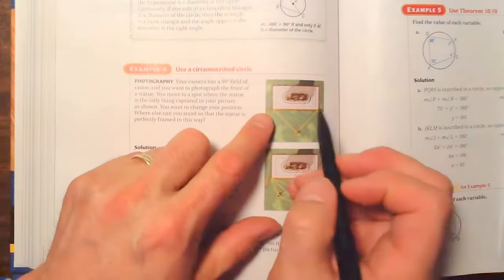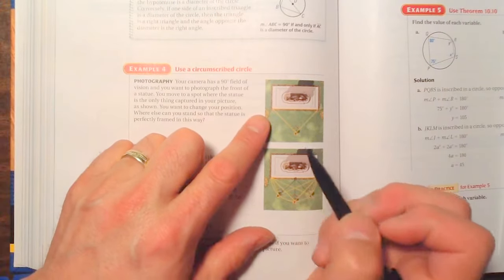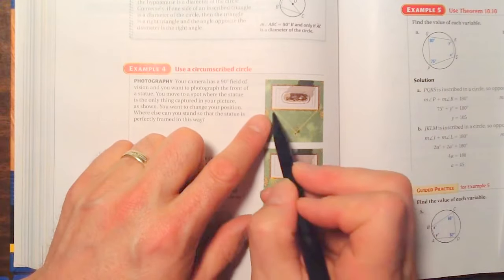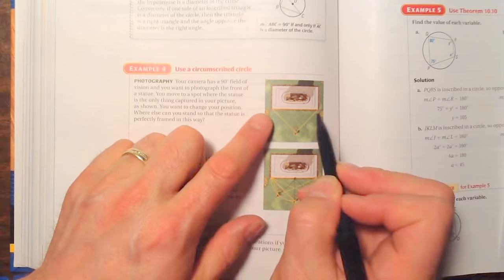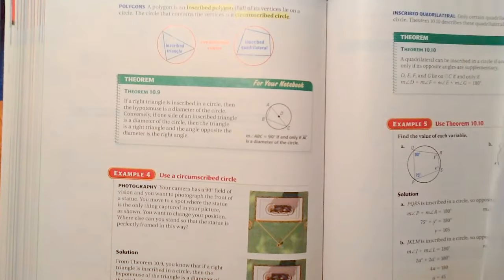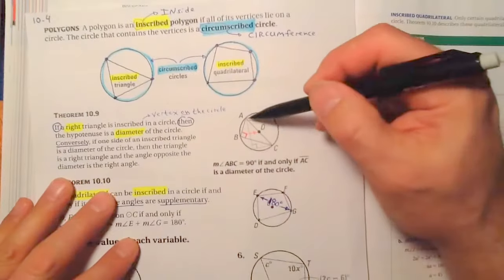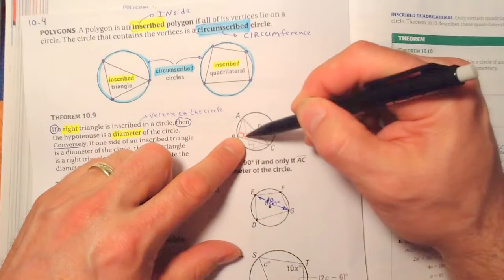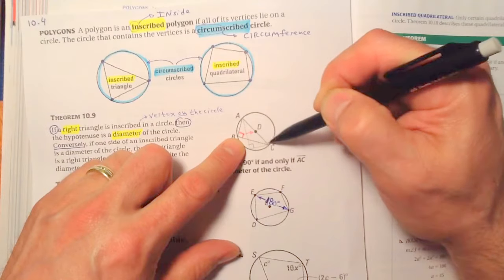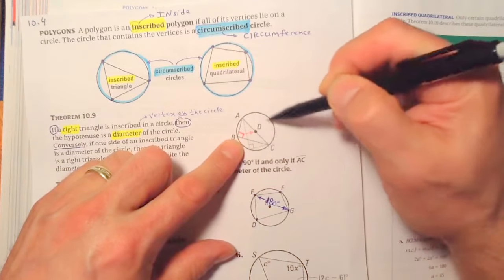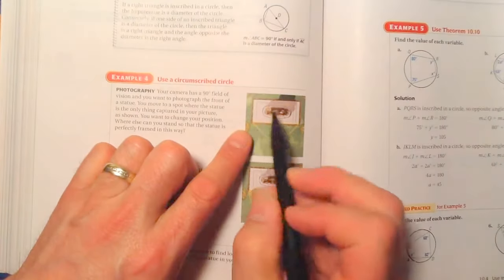So what we could do is measure this. We could consider this to be a diameter, right? Like we just talked about. If we have a 90-degree view on the camera, then what's created is a diameter of a circle. So let's consider this to be your diameter.